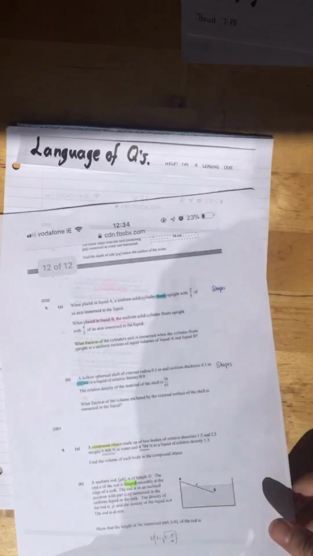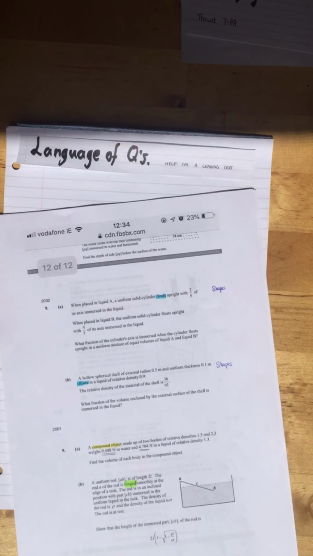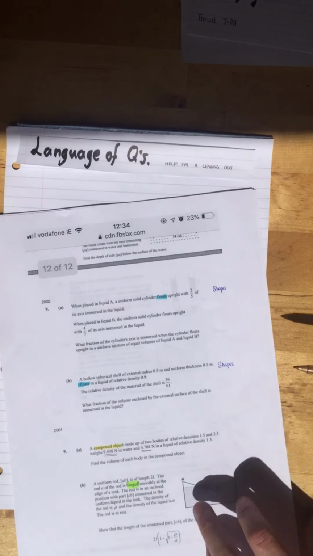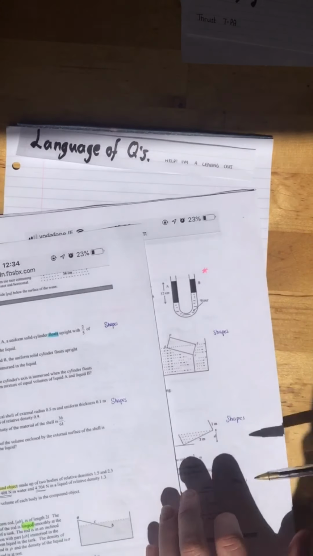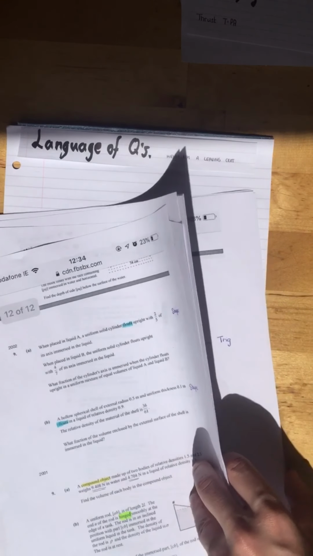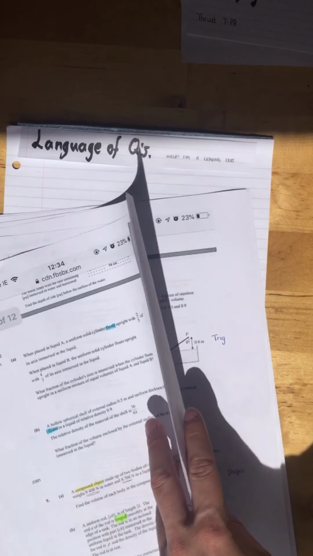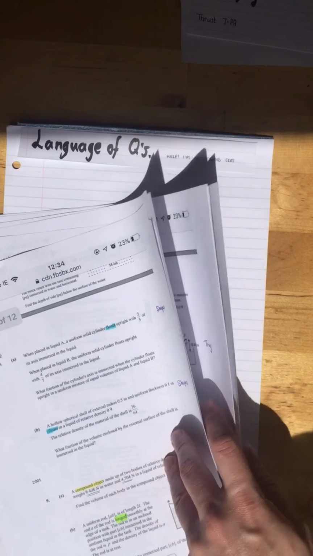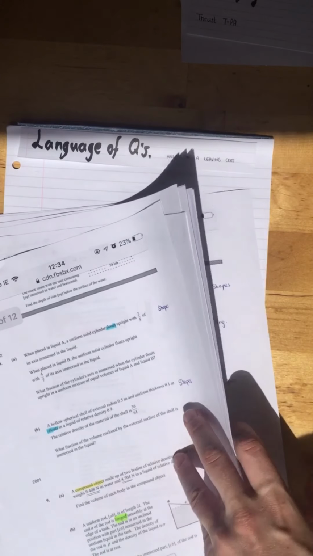Now another thing I've noted for you is how often awareness of shapes, volume and area of shapes comes up. So here we are, shapes. It's everywhere. Since 2001, there have been 12 times an awareness of shapes, area and volume has been necessary to answer a question. So make sure to note that in your formula and tables for shape, area and volume. I think it's page 10 around there.